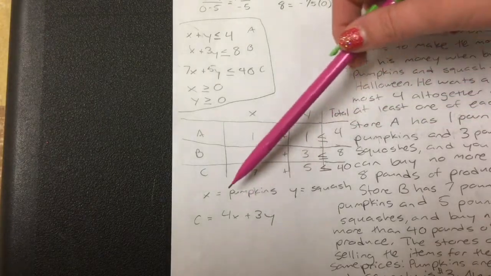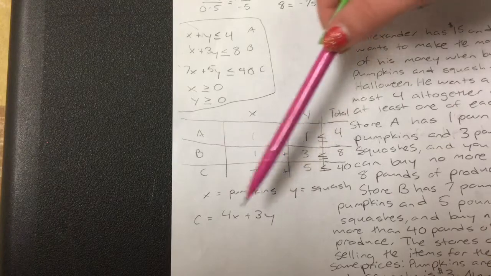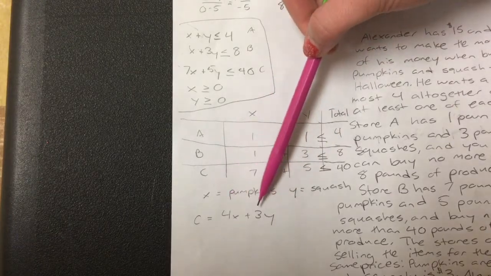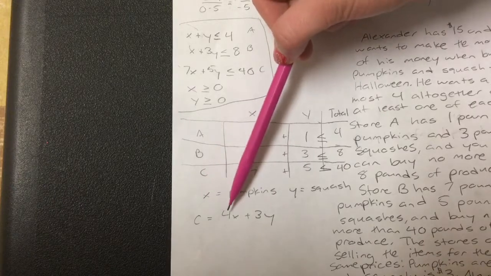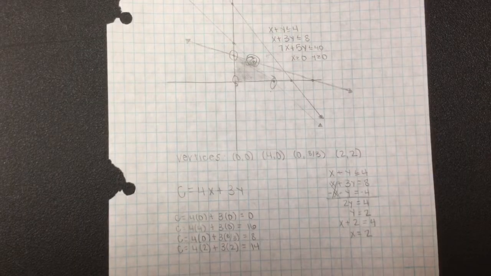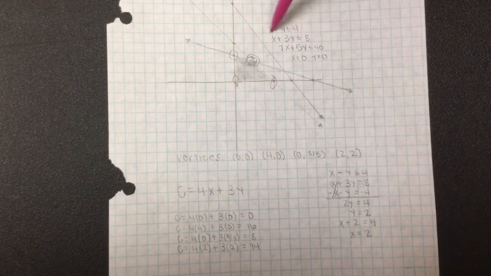So for our C equals, it's the cost of pumpkins and squash. So since pumpkins cost $4 and squashes cost $3, we did C equals 4x plus 3y. Then you take the equations that we have already solved for and graph them.